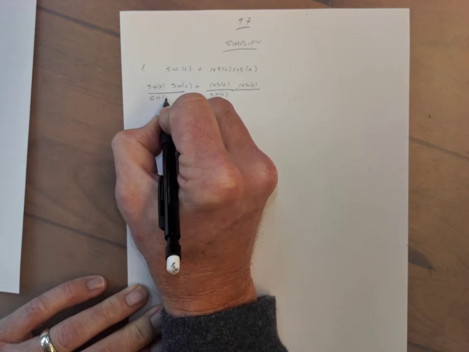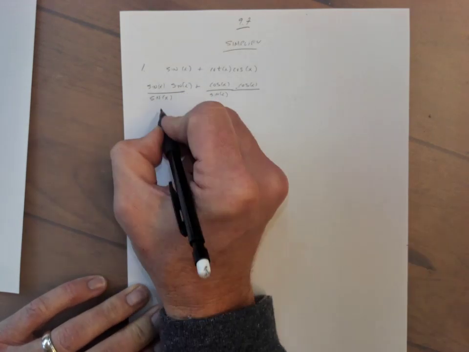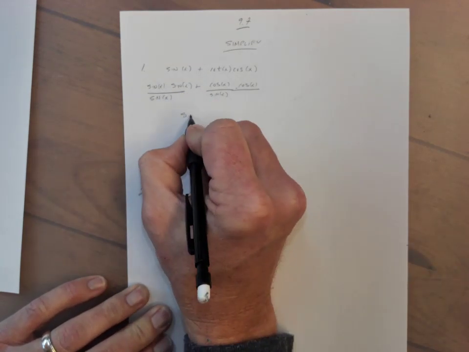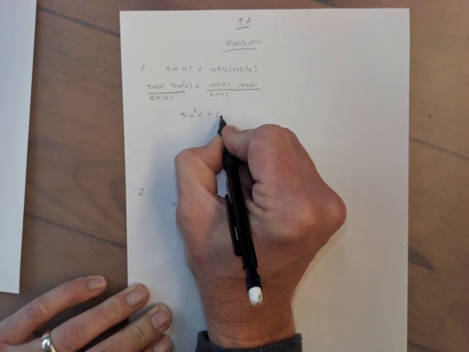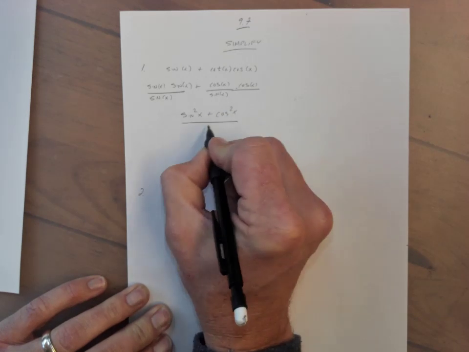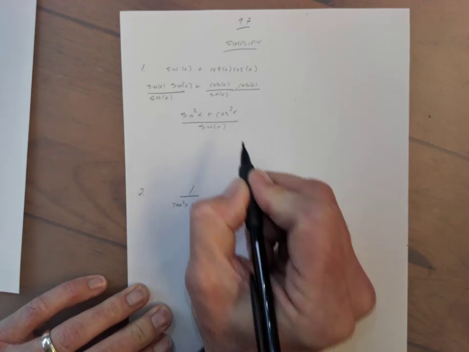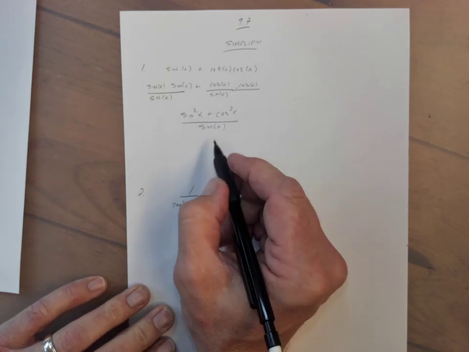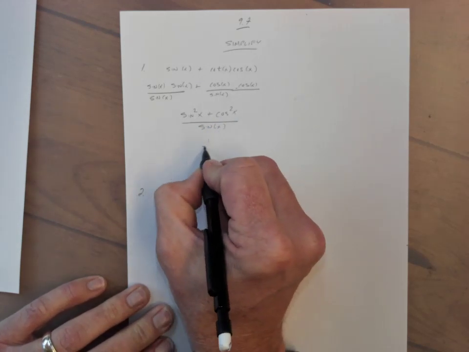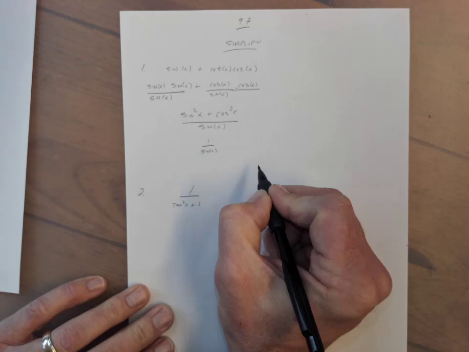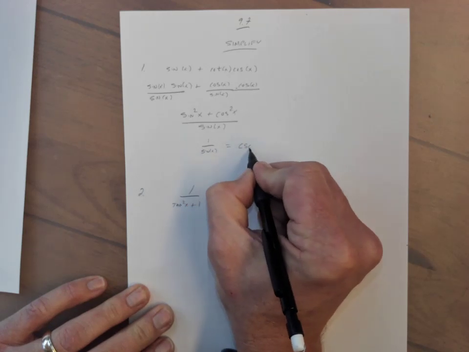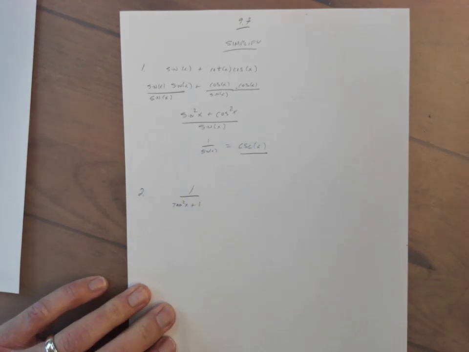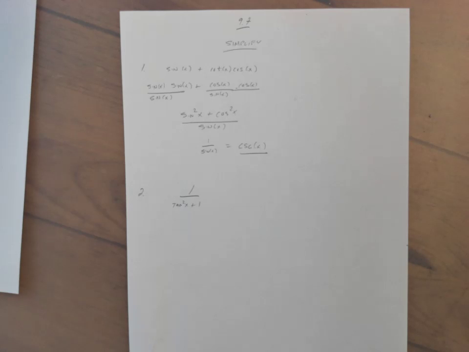So I'm going to multiply the first term by sine x over sine x. I'm multiplying by 1. So notice I have a sine squared x plus a cosine squared x over sine x, right? Because we have the common denominator. Well, that's one of our Pythagorean identities. So that equals 1 over sine x, which we know is cosecant x. So there we are in its most simplified form.